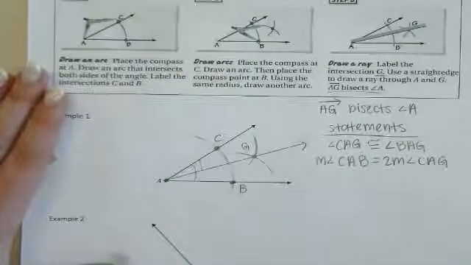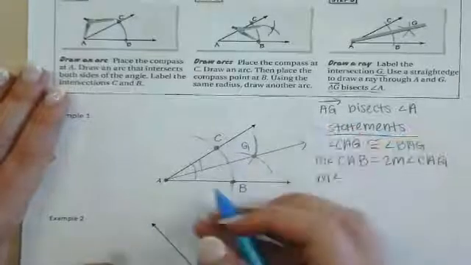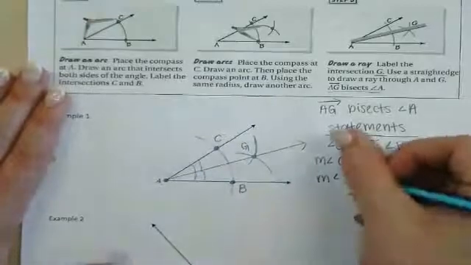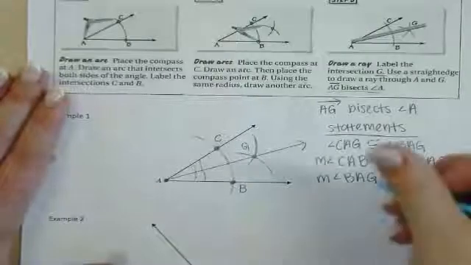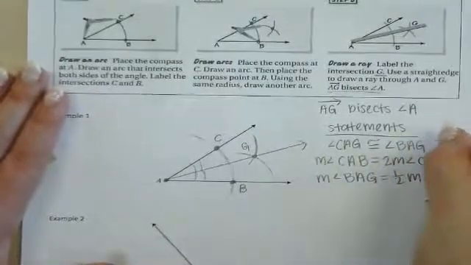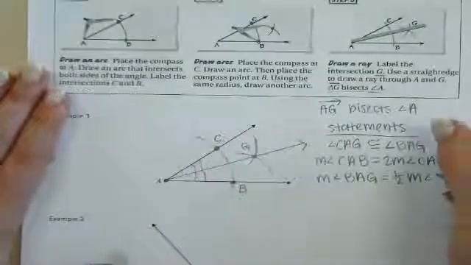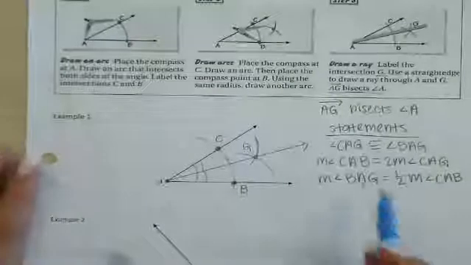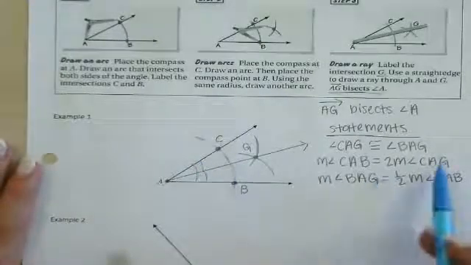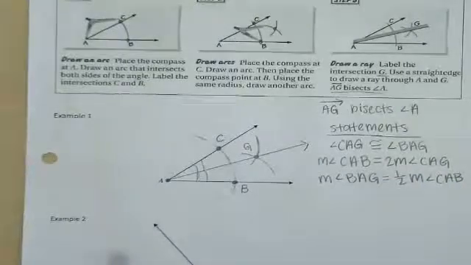I also could make a statement about one of the angles in reference to the whole thing, which, yes, one of the angles is half of the whole thing. So maybe I would say something like the measure of this bottom one, angle BAG, would be equal to, like he said, half of it, or divided by 2 of the entire angle, which we said was CAB. And you could use either angle to fill in both of these places, right? Either one would work. So if you were needing some statement or proof, you could use any of these.